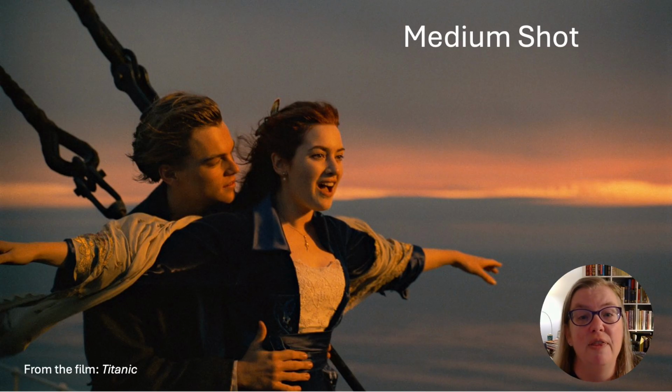And here we have the medium shot. This is taken from above the head to about the waist. It allows you to get to know your character better by viewing their facial expressions and body language and gestures. A passage from the book that would work well with this shot is when Pip first encounters the man.